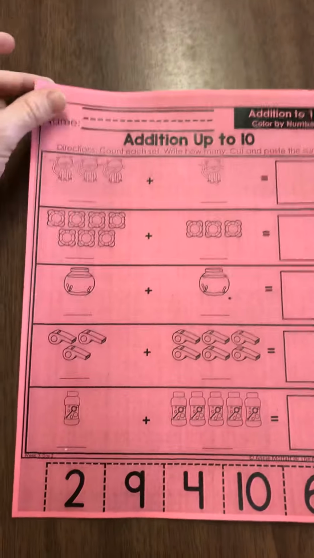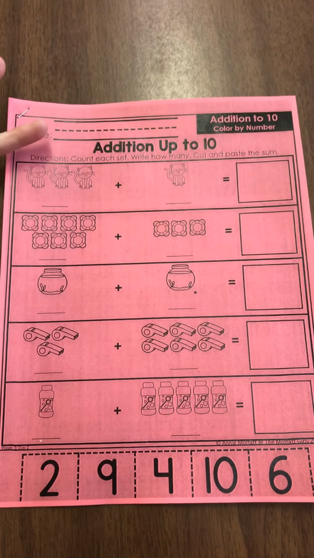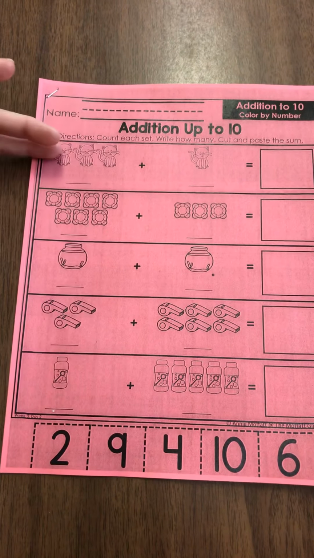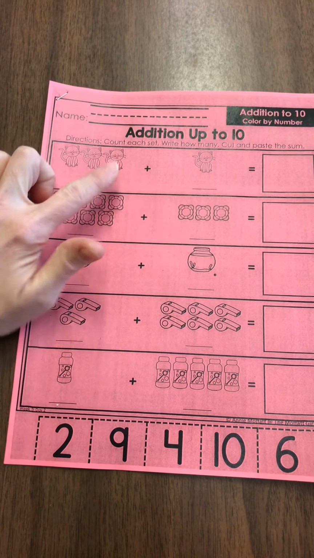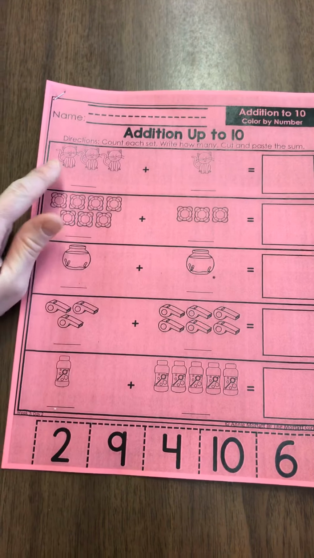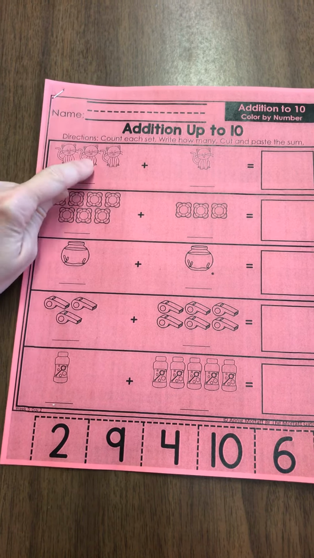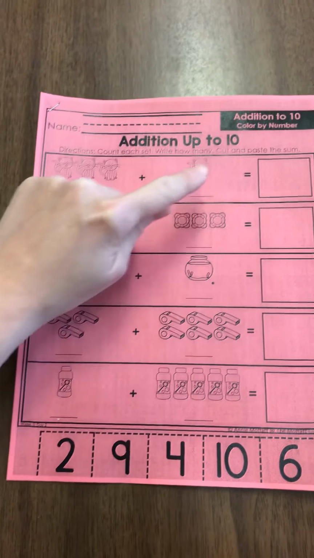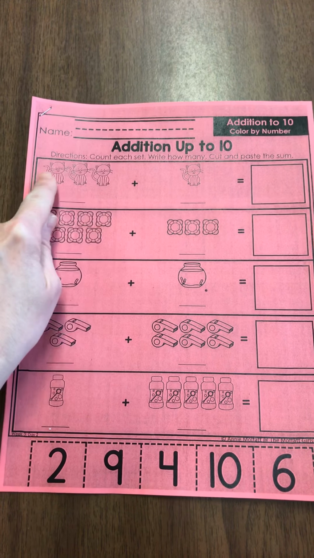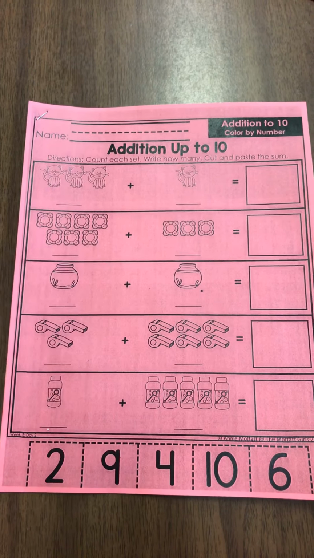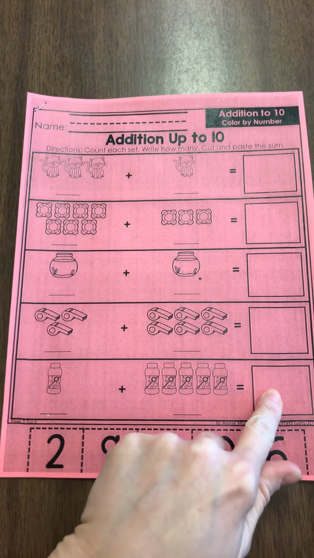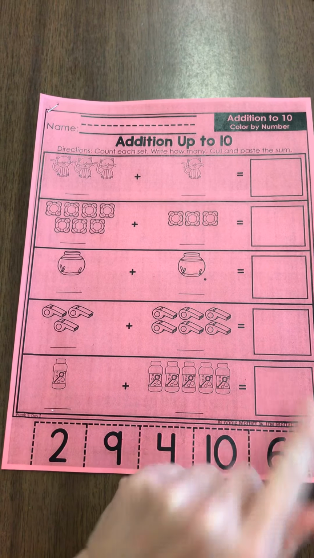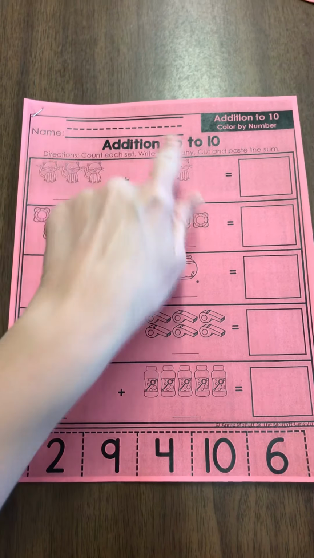So first, we have this paper. This is the first set of the packets. Says addition up to 10. So each of these, it's a problem. So you could see, like for the example, this first one has 3 cats plus, and then we have another cat. So my expectation is count how many, write the number on the line. Count how many, write the number on the line. Then how many are there in all? We've been working on addition. So the final answer will be down here. Cut that out, glue it on there. Make sure you put your name at the top.